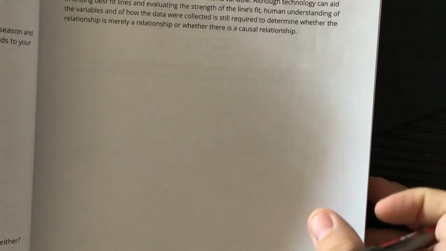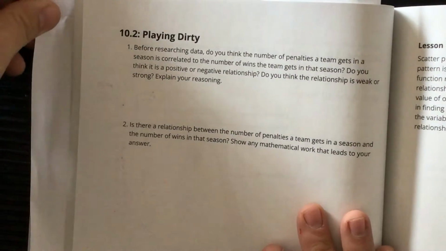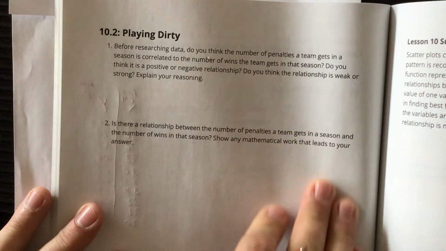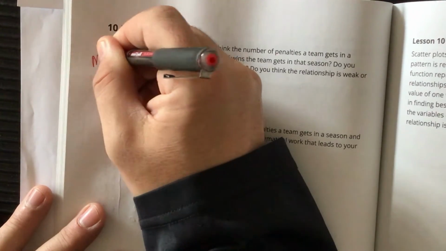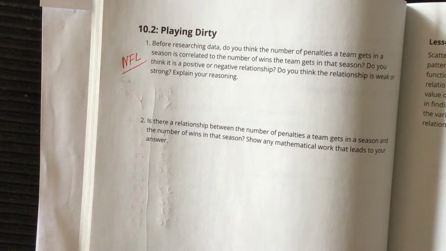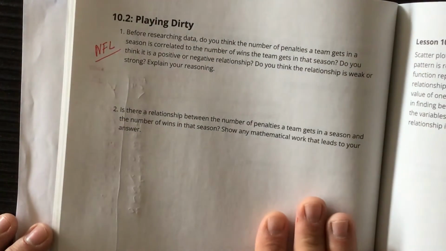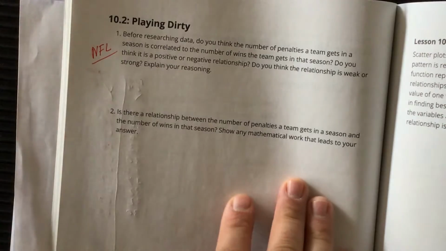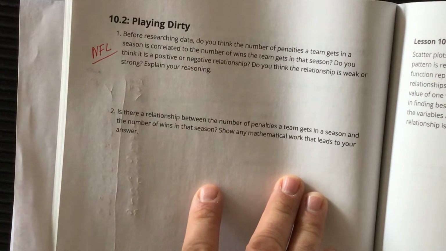All right, the second set we are going to look at. I'm going to have you answer the first one before we look at the data I ran off this morning. It says, before researching data, do you think the number of penalties teams get is correlated to number of wins? It says by team, so we're going to look at every team in the NFL and decide which ones we want to analyze. So do you think the number of penalties and number of wins is related? That's your first question, yes or no for number one.